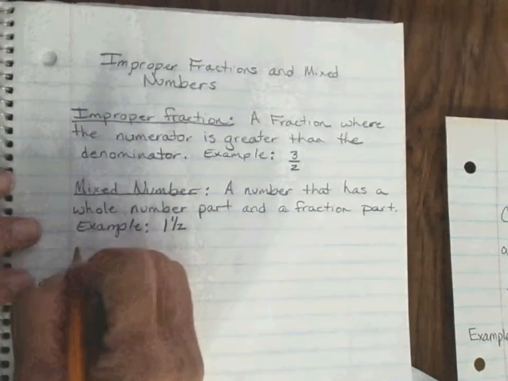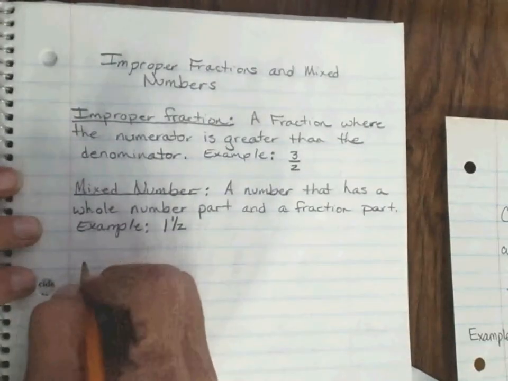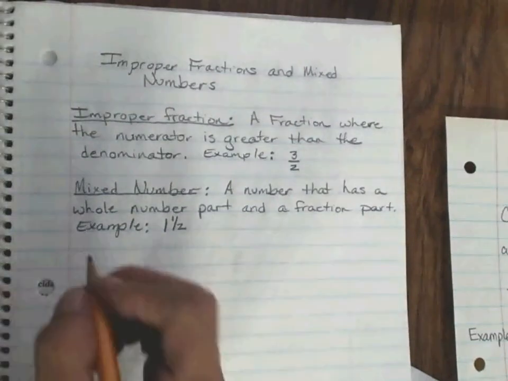Okay. Now, sometimes we need to change our improper fractions into mixed numbers. So we need to know how to do that.